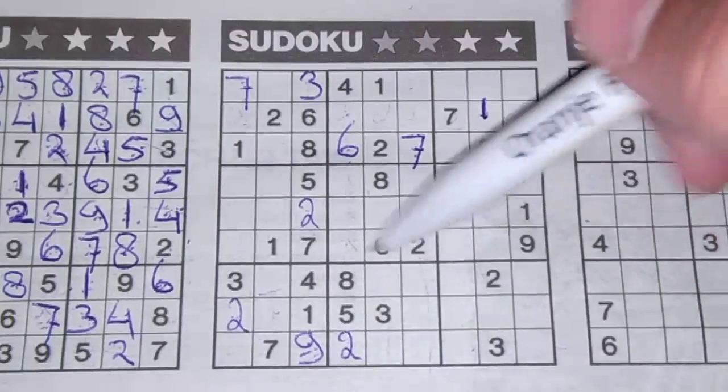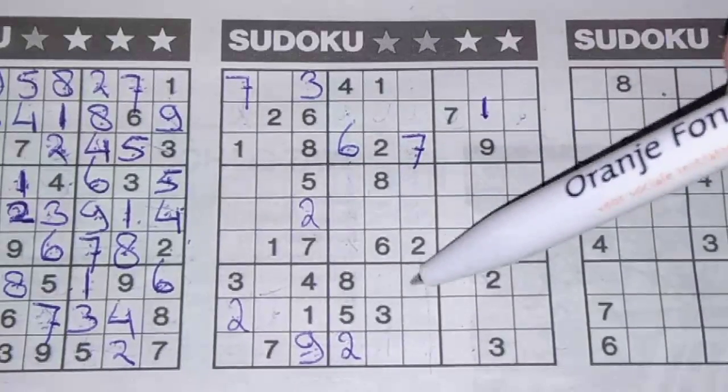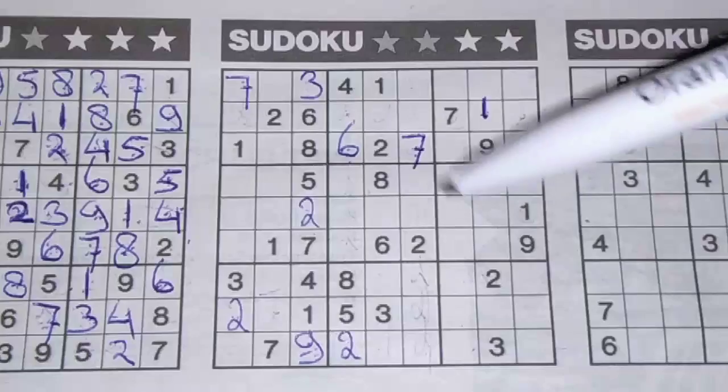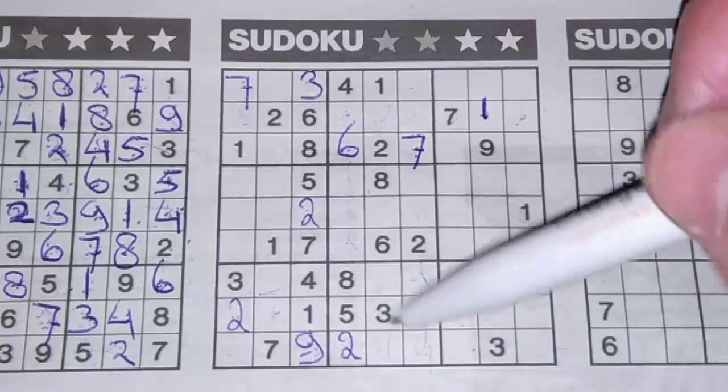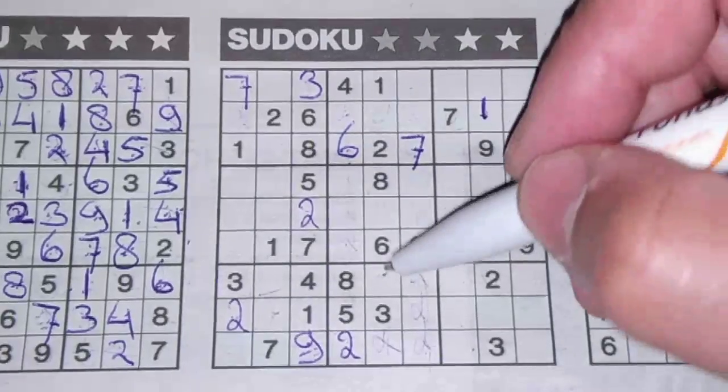In this big square, 5 missing numbers. One of the missing numbers is a 7. I see a 7 here, so no 7 in those 3 boxes. There a 7, so no 7 in these 2 boxes. One box left for the 7, it should be here.